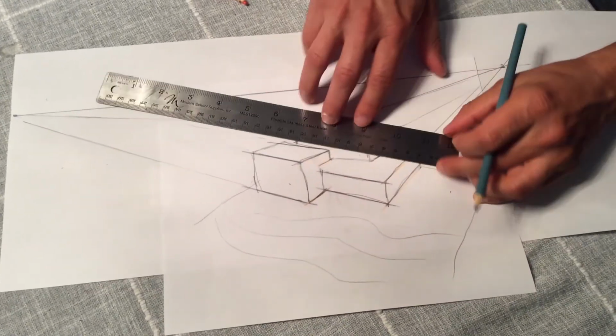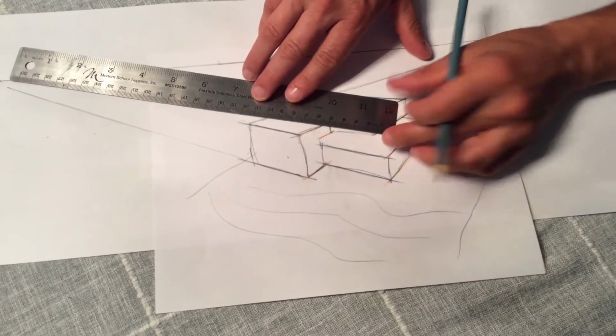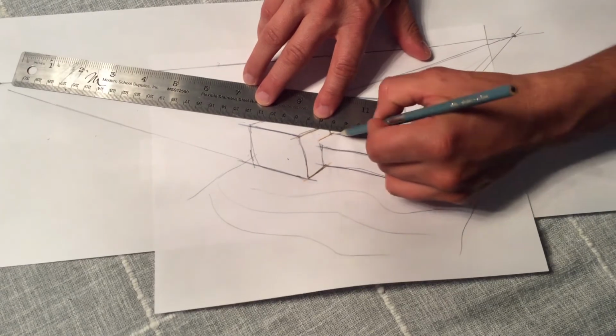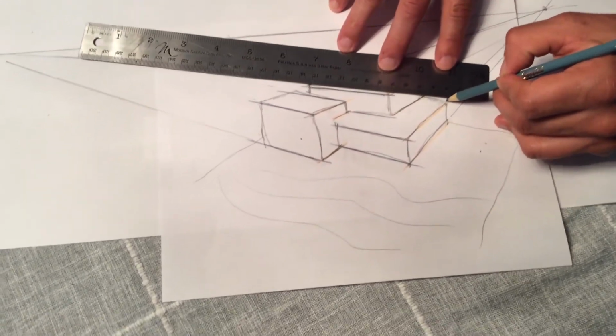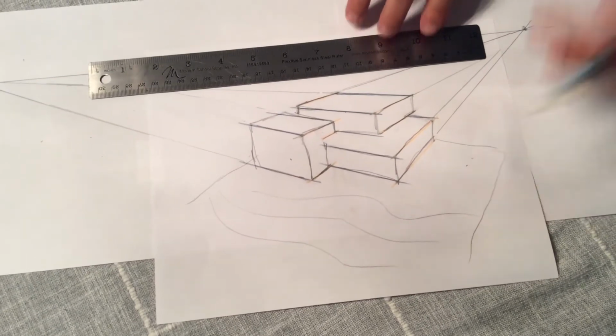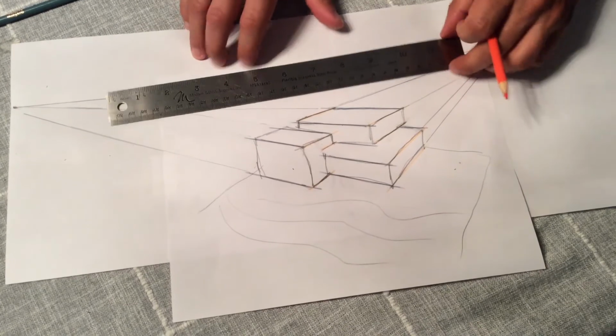If you don't have colored pencils, feel free to get highlighters. Maybe that helps you too. You can use highlighters or crayons. Okay, now let me get one more colored pencil here, and let's just do all the vertical lines.